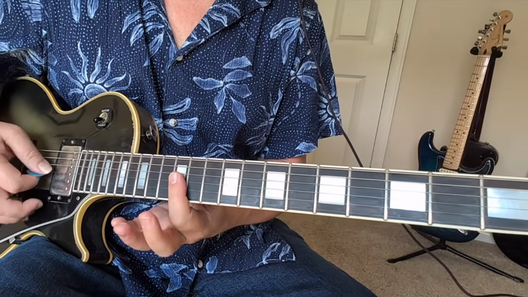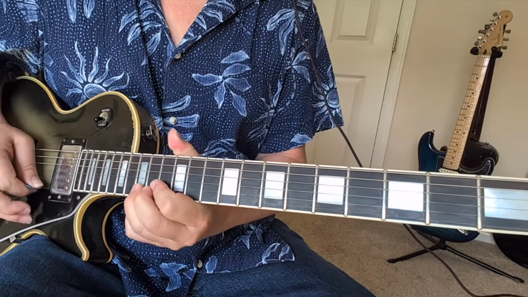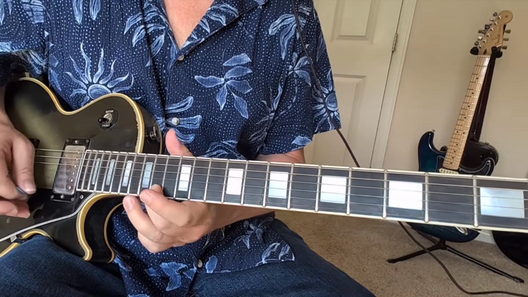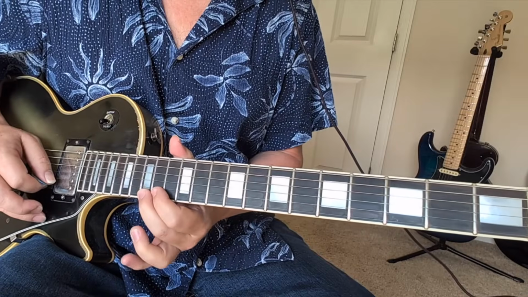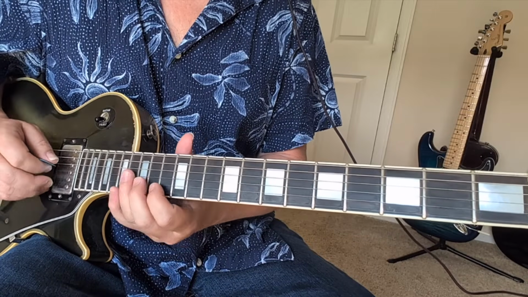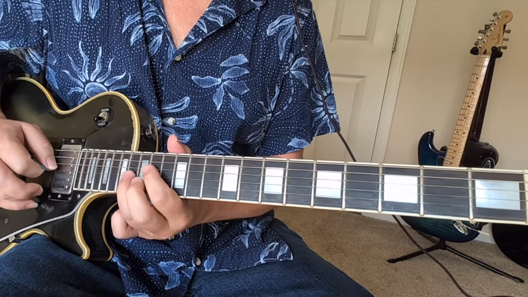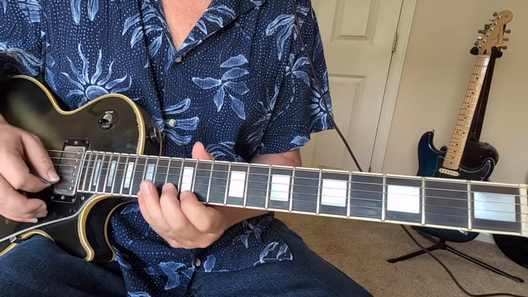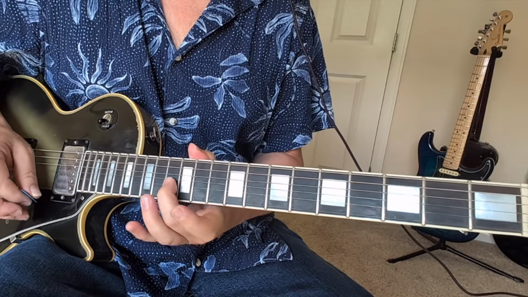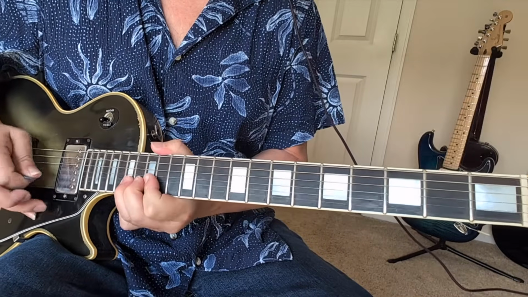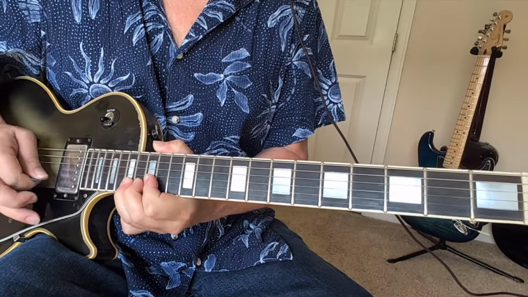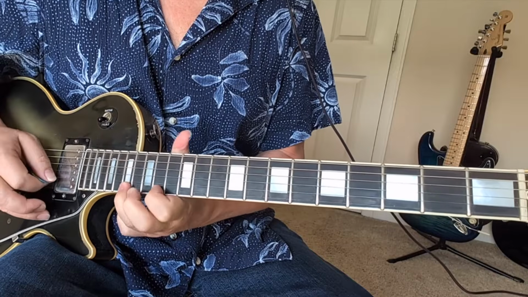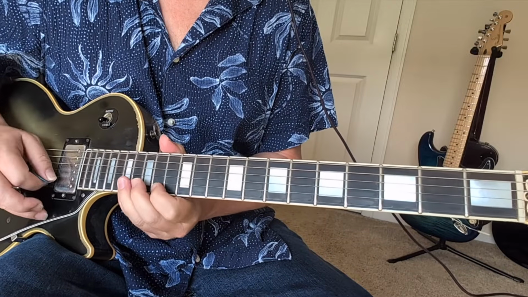So here's E minor again. Little D major shape notes. B minor. There's a C note. Little triad. That's part of that D triad.